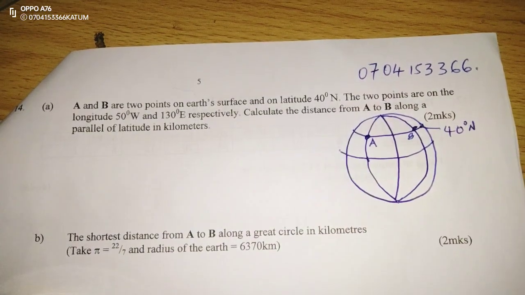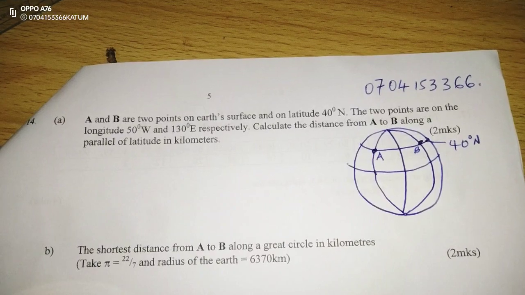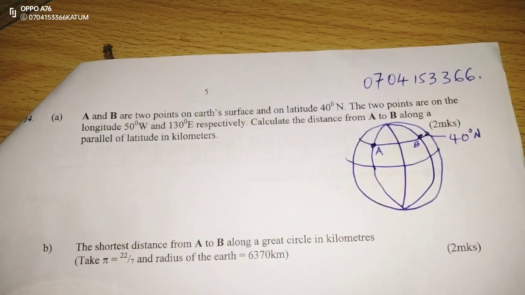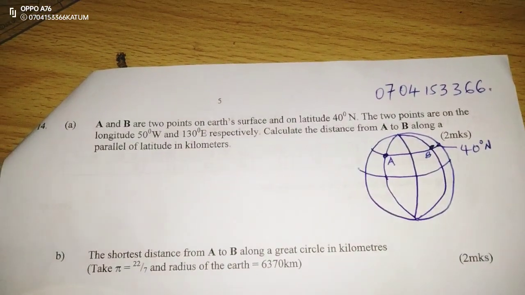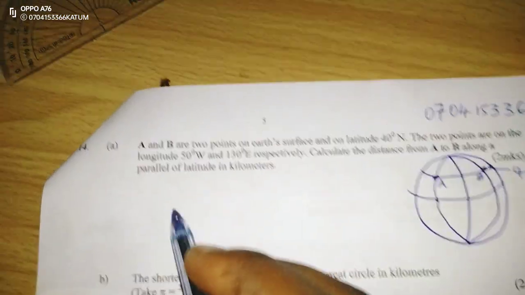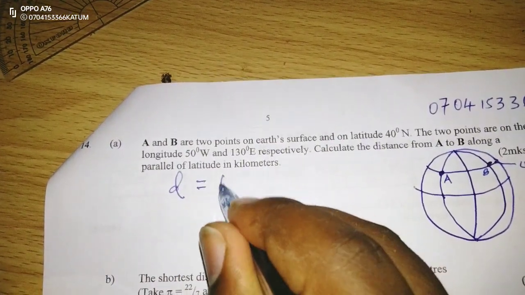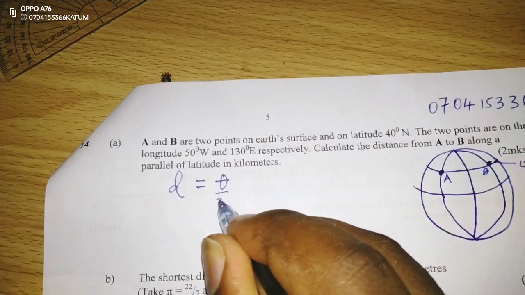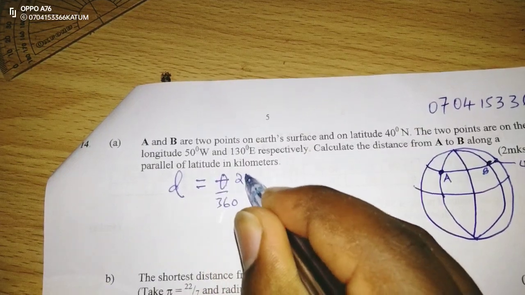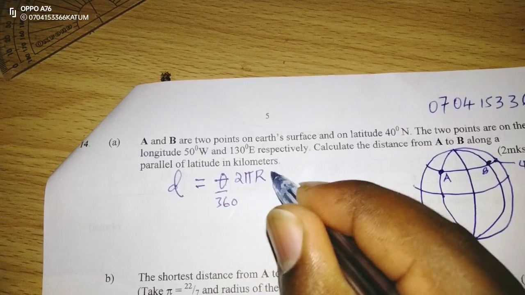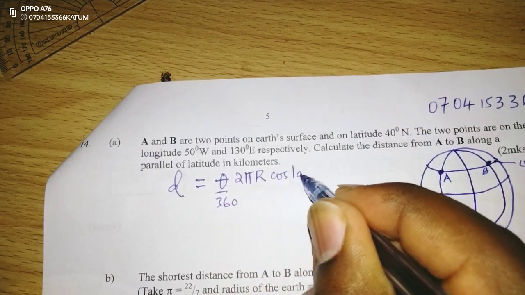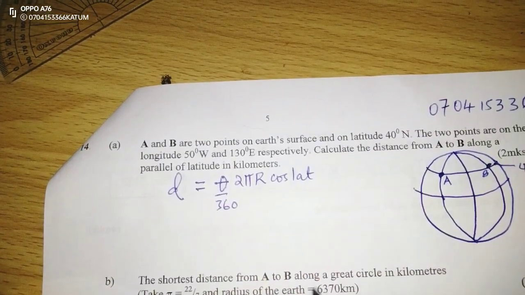Then now we have to find the distance from A to B along a parallel of latitude in kilometers. So this distance in kilometers is usually given by theta out of 360 times 2 pi r cosine of the latitude where the 2 places are lying.